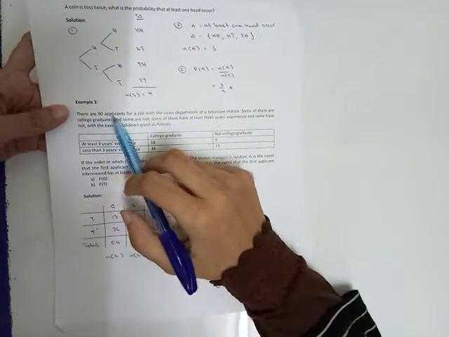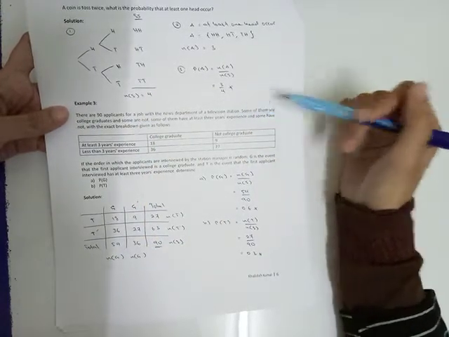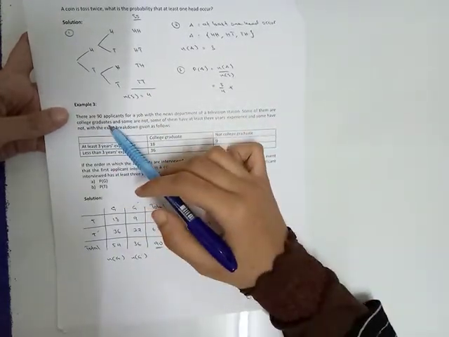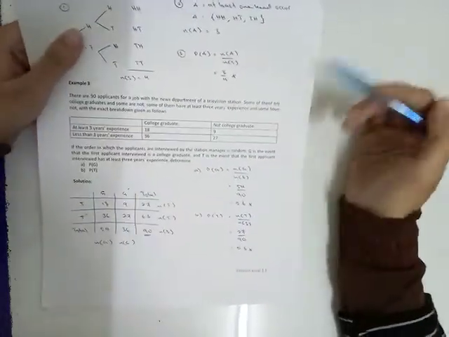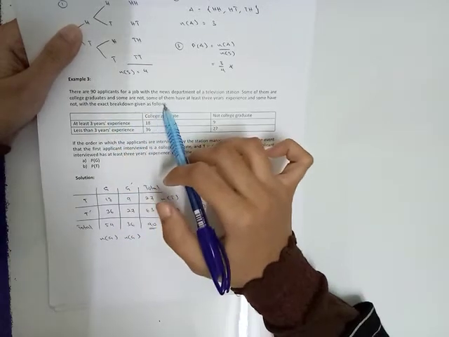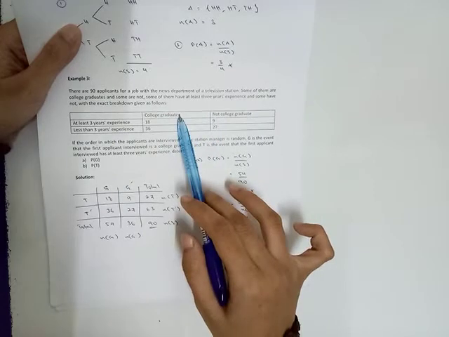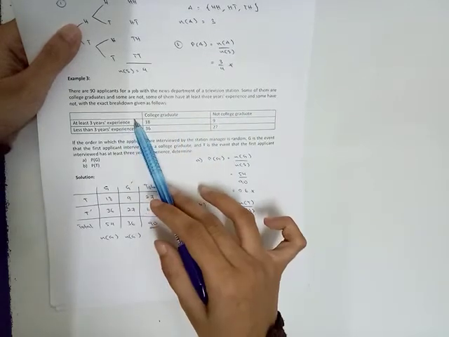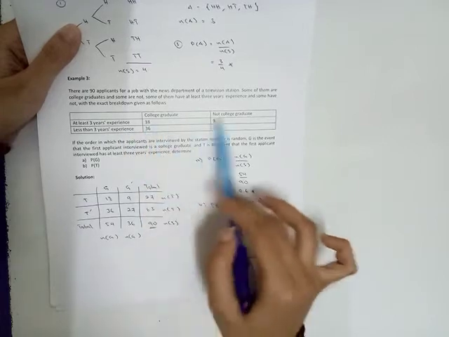There are 90 applicants for a job with the news department of a television station. Some of them are college graduates and some are not. Some of them have at least 3 years experience and some have not. With the exact breakdown given as follows. This is the table yang dia dah bagi: college graduate, not college graduate, at least 3 years experience, less than 3 years experience. This is the data.